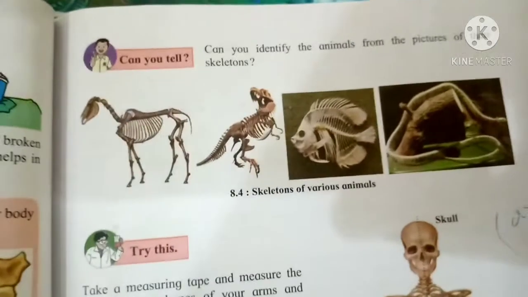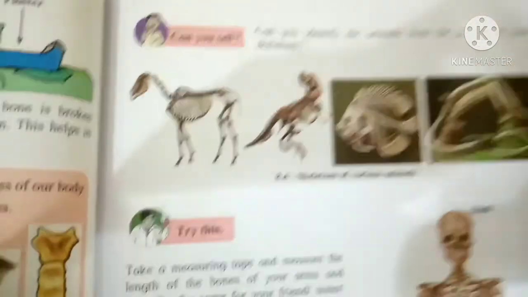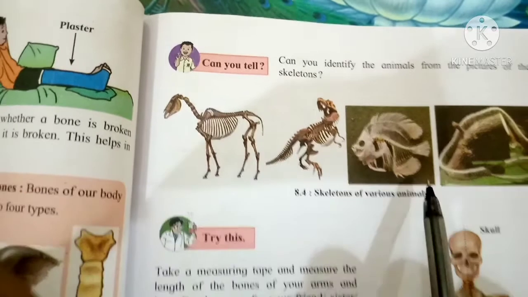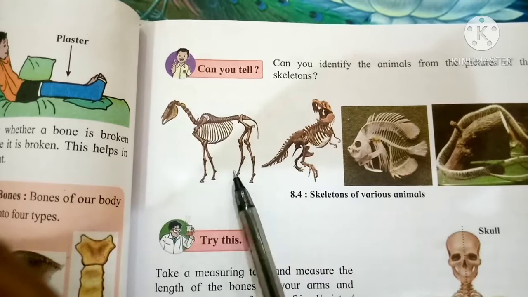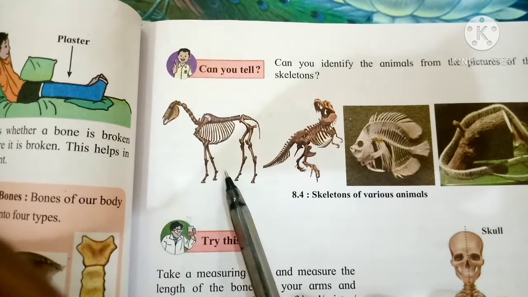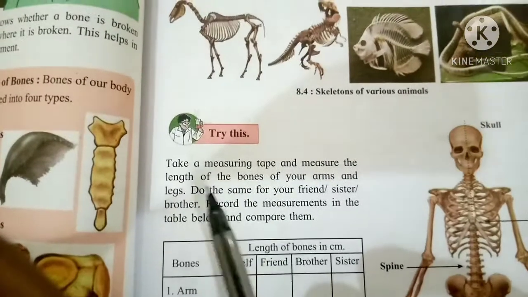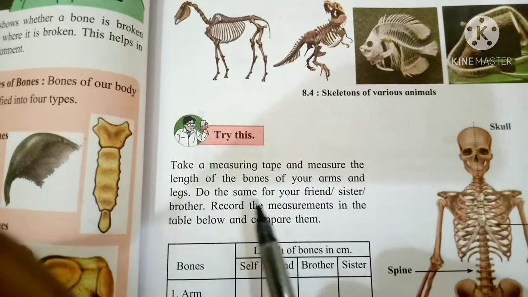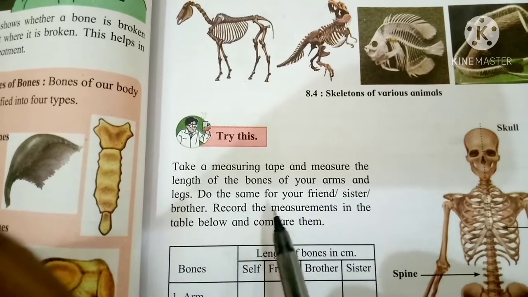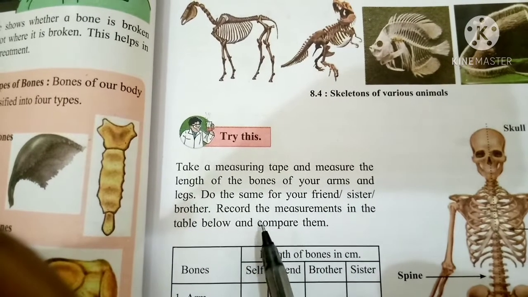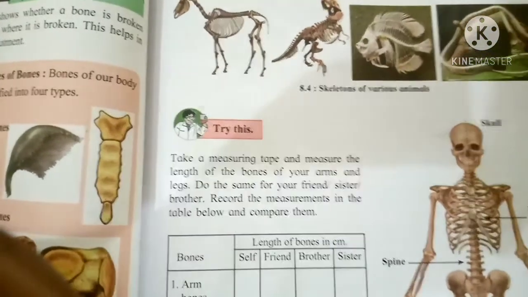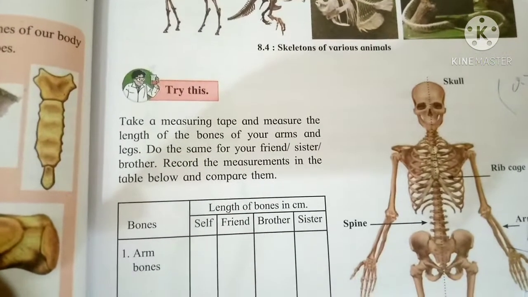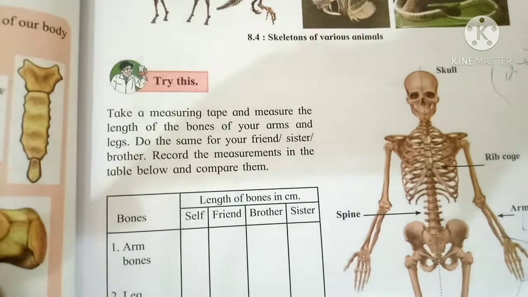Now different types of skeletal systems are present in the diagram. There are different types of animals: first animal, second animal, third animal and fourth animal. The skeletal systems of different animals are different because the shape and size of all their bones are different. Another activity: take a measuring tape and measure the length of the bones of your arm and leg. Do the same for your friend, sister and brother. Record the measurements in the table below and compare them. That means your friend's, your sister's, your brother's and all types. Are your arm and leg the same or not the same?